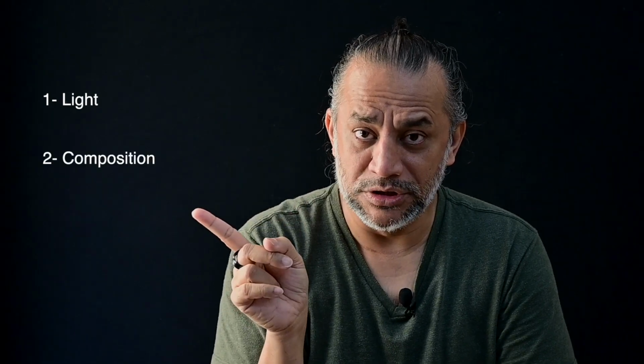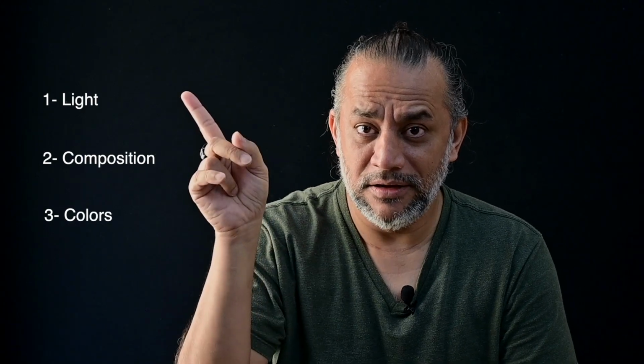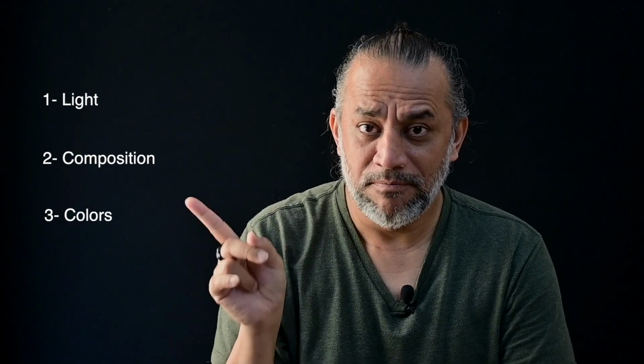If you focus on these three blocks, any photo in the world is based on these three basic blocks. Those three blocks are light, composition, and colors. Light, composition, and colors. Now, why color? You heard about light, you heard about composition. What about color? How is color a part of light and those composition things?